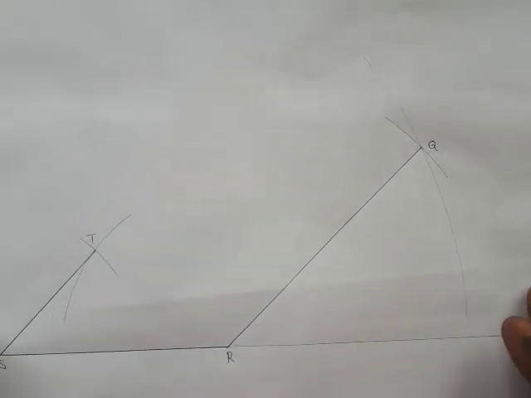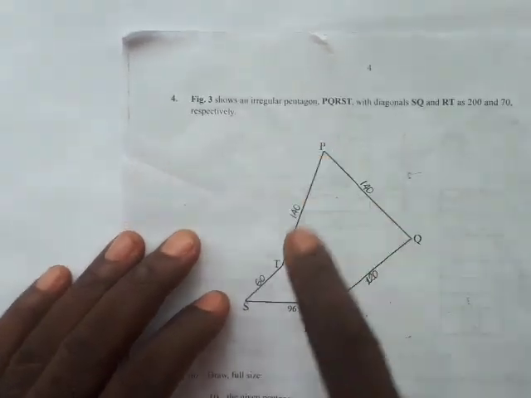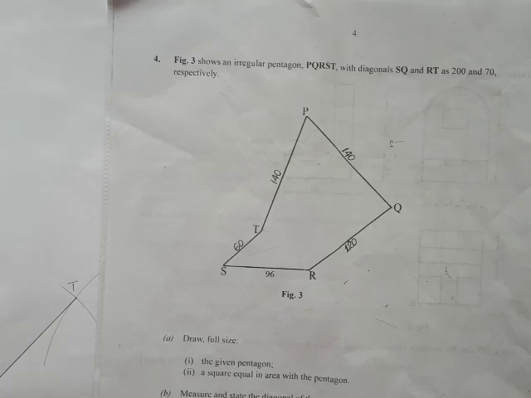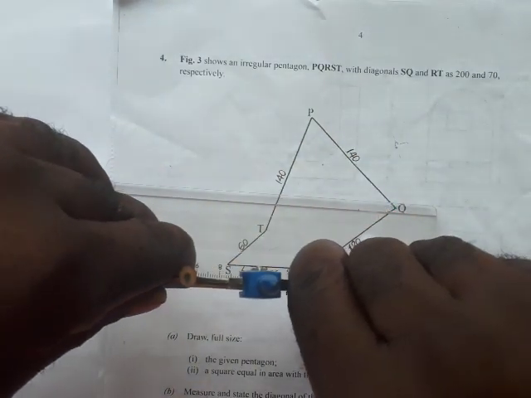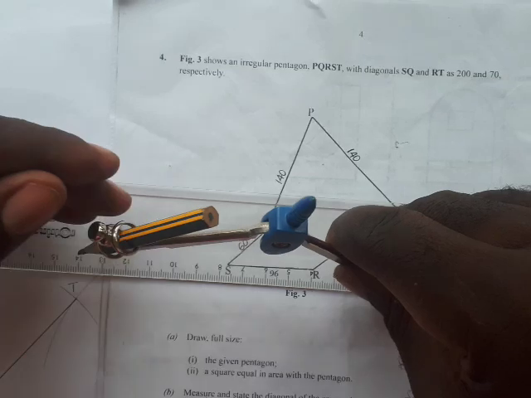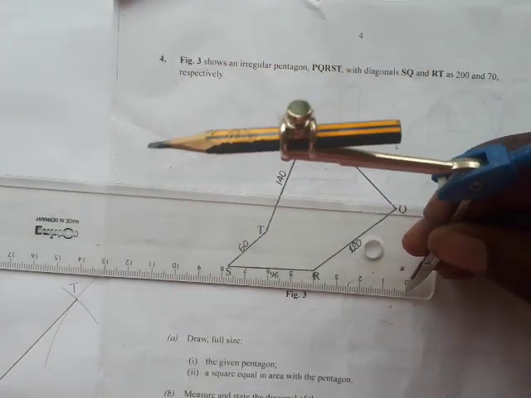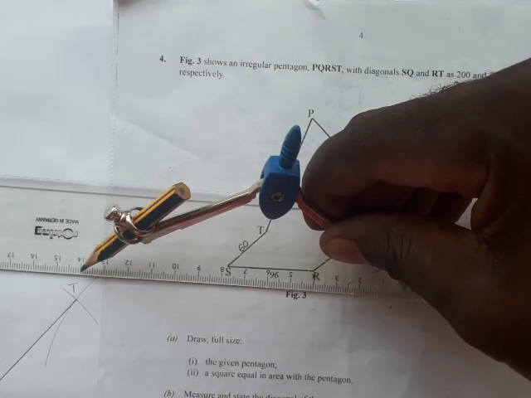Now, we were told that this is 140 and this is 140. So we're just going to stretch 140, that's 14. Just a moment. So this is 140, that's 14.